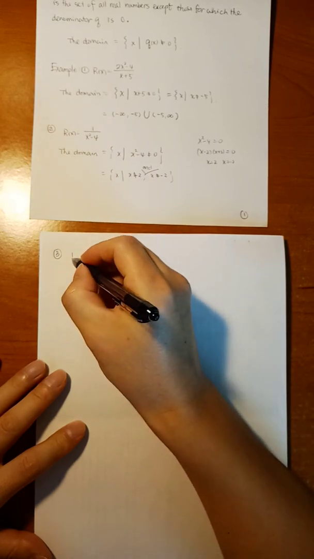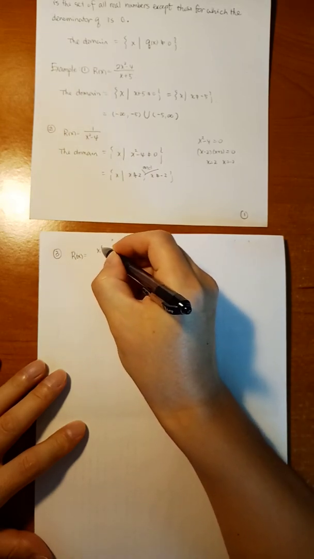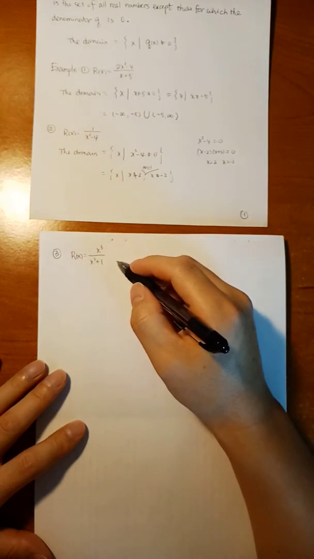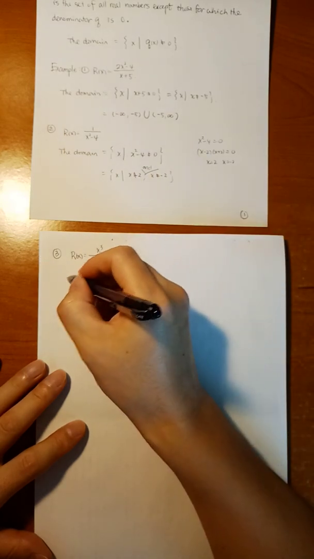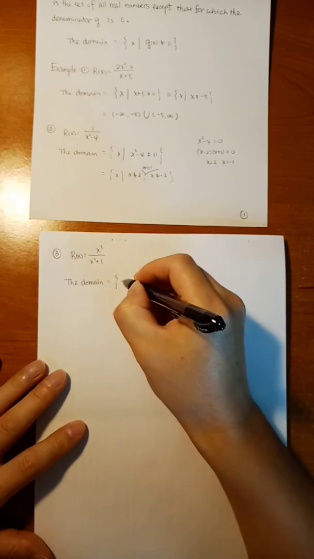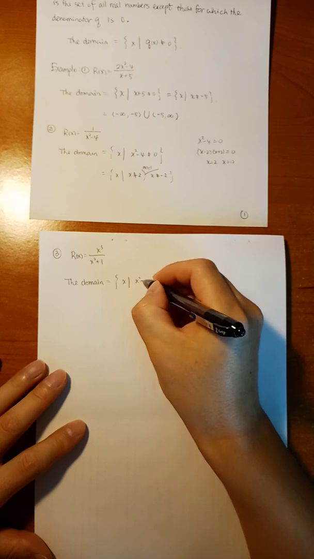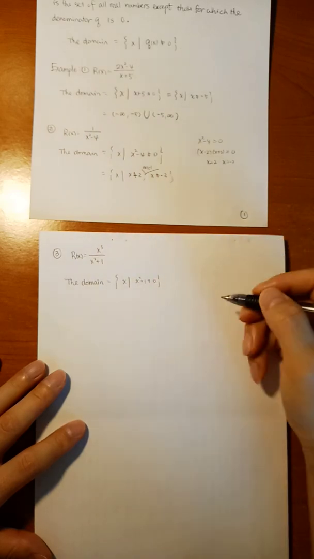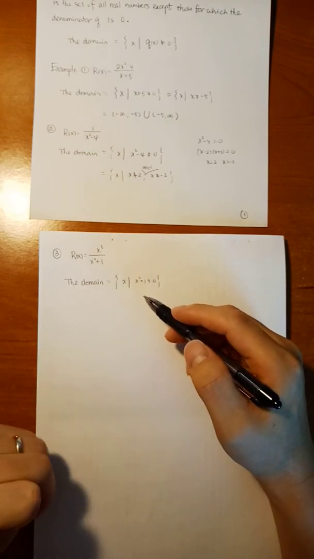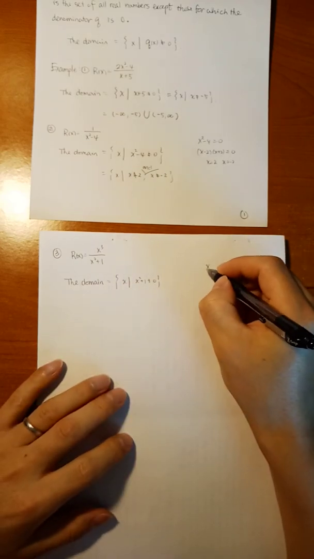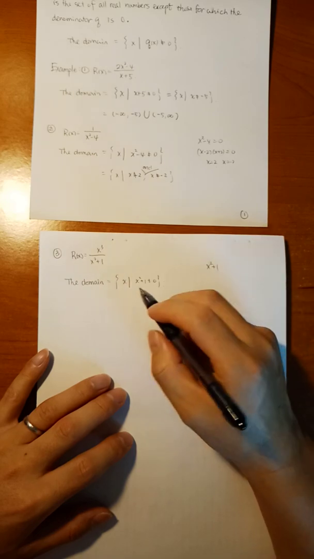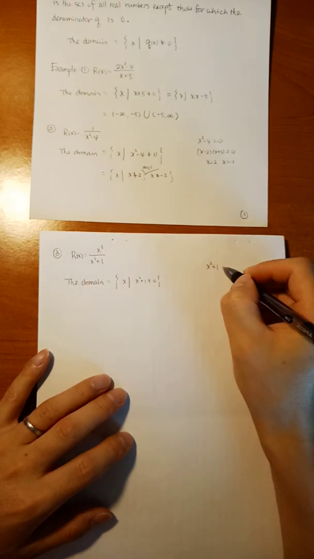And number 3. The rational function is x cubed over x squared plus 1. Then the domain is the set of all real numbers except those for which the denominator is equal to 0. But we know that x squared plus 1 is never 0 because we are talking about real zeros. Whenever we say 0 in this part, it is a real 0 because this is a set of all real numbers.